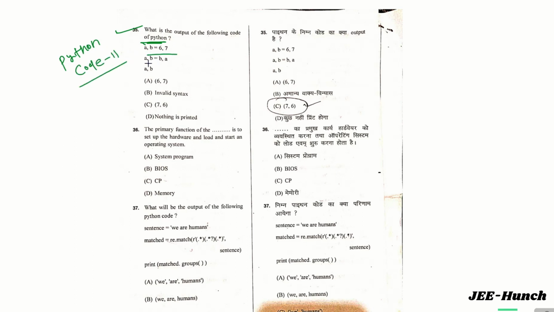A comma B is 7. A comma B is equal to B comma A. It's B assigned in A, assigned in B. A comma B. So the answer will be 7 comma 6. It's very simple. Okay, see what happened here.